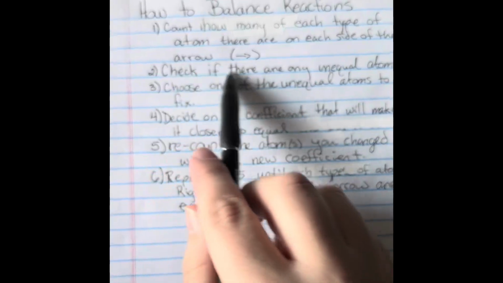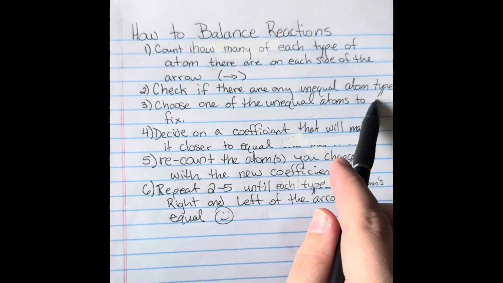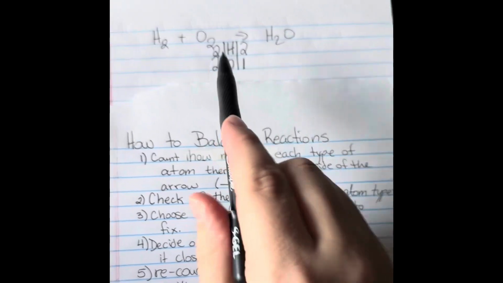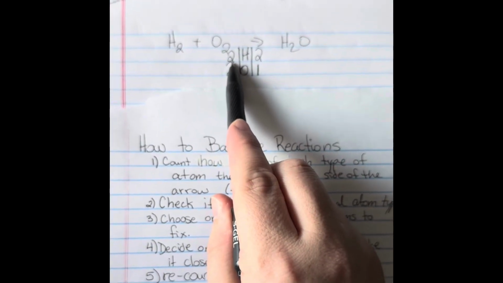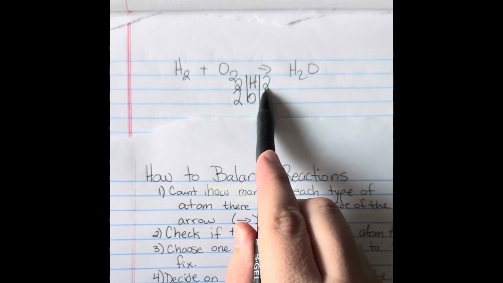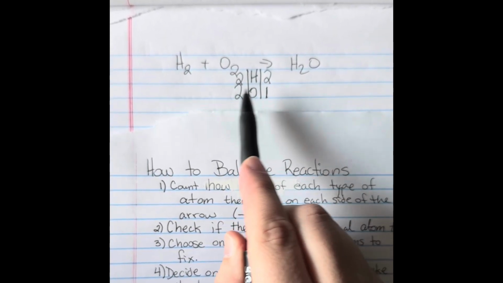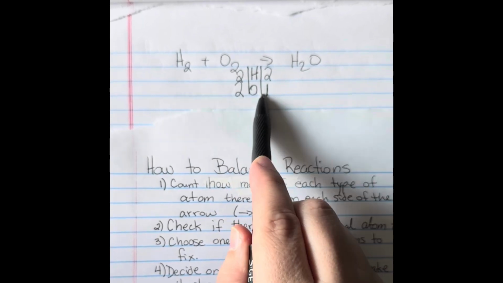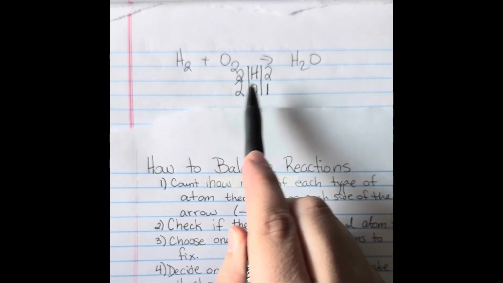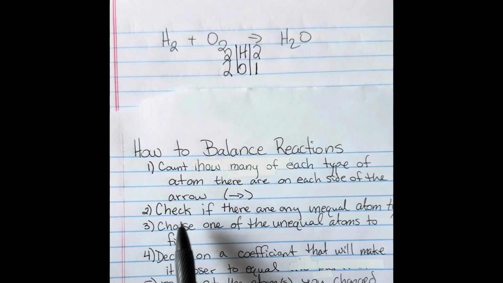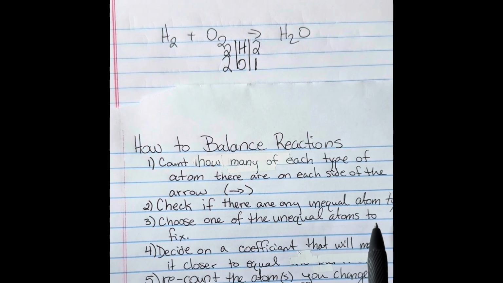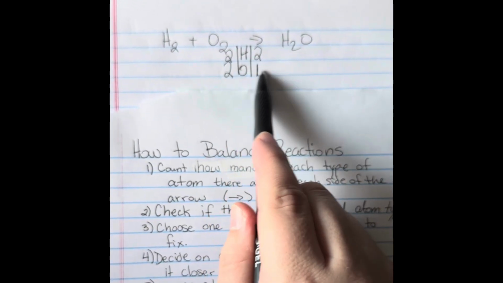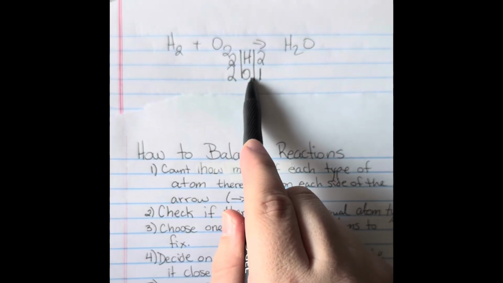We have to check if there are any unequal atom types. Okay, let's look. Hydrogen is equal. Oxygen is unequal. So it has 2 on the left and 1 on the right. It needs to be 2 and 2 or 1 and 1, all right? So we're gonna choose one of the ones that are unequal to fix. So we need to choose, the only one that's available is this oxygen right now, okay?